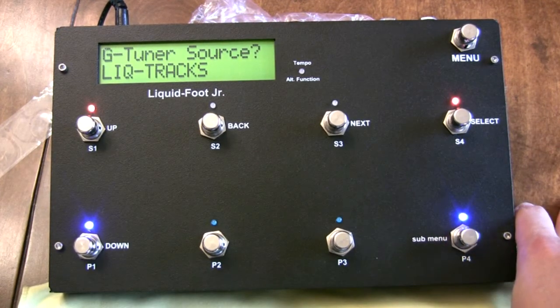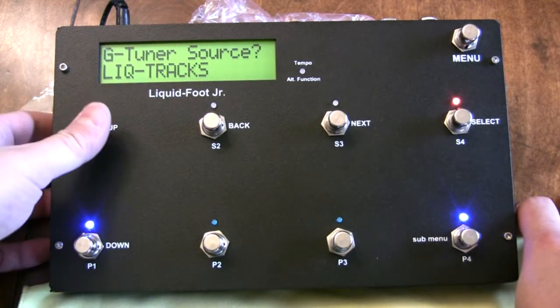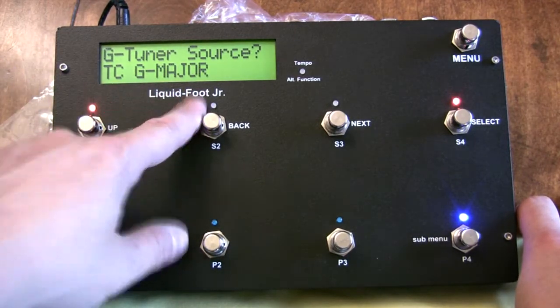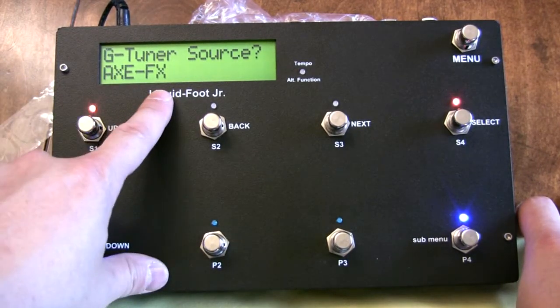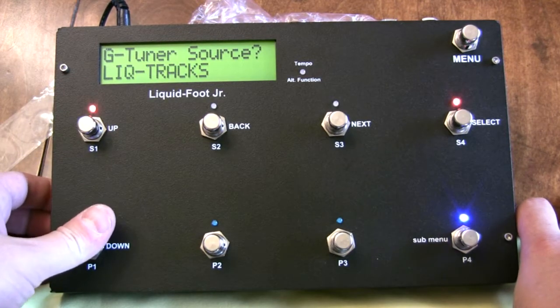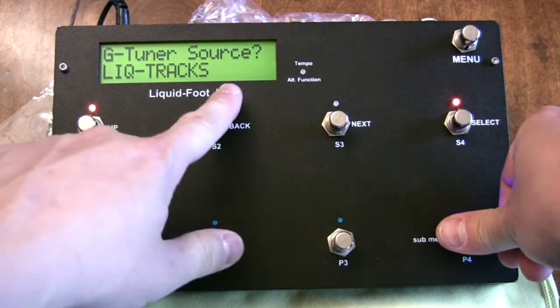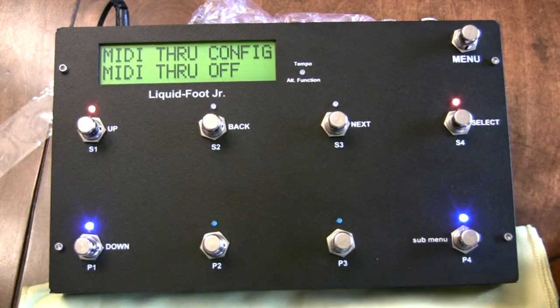Guitar tuner source. If you have a piece of equipment plugged into the Liquid Junior that delivers tuner information like the Liquid Tracks, the TC G Major, or the Fractal Axe-Fx, then select the tuner source so the Liquid Foot knows what to look for, and then you can visualize the tuner on the LCD here.